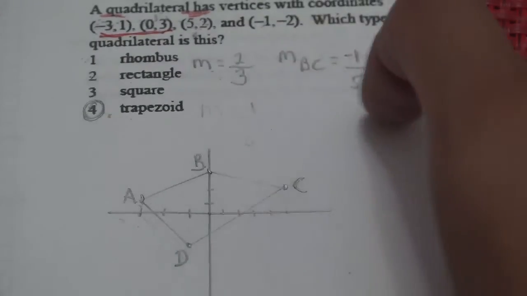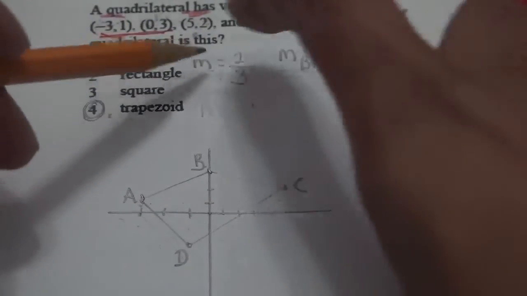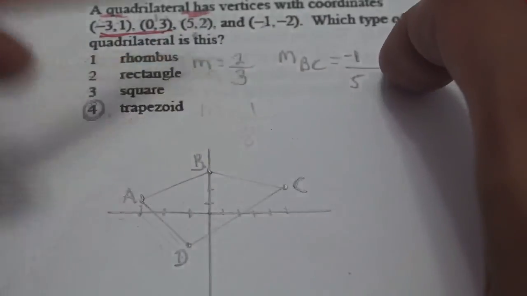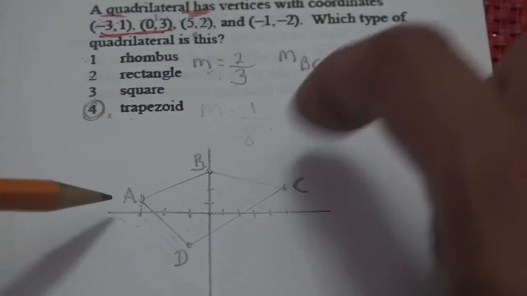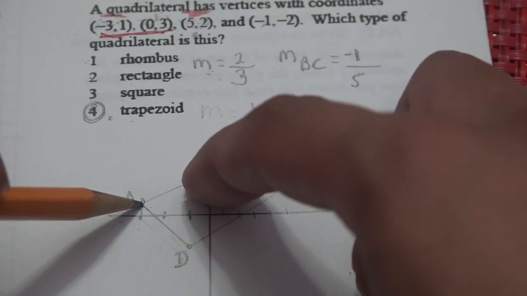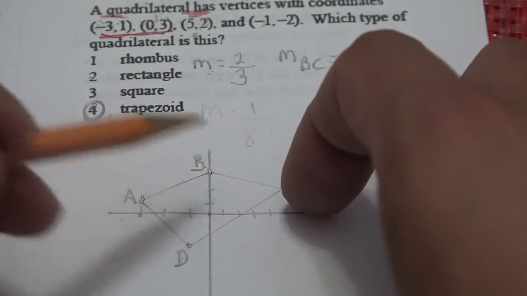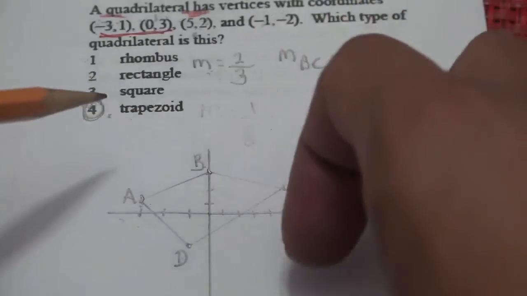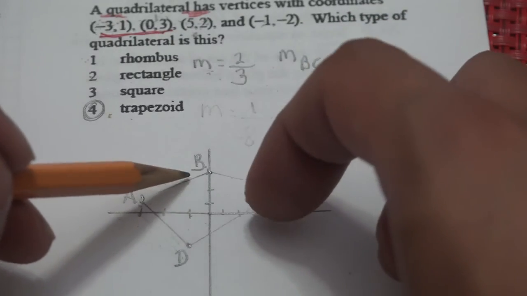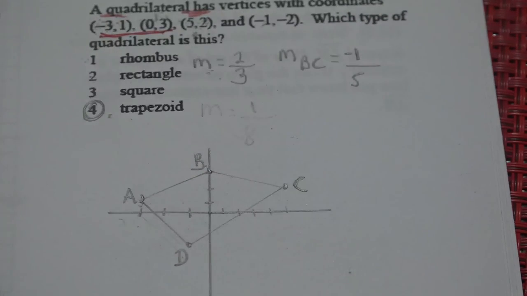If it was a rectangle, the slope should be the same. Or at least when I calculate the slopes of AB and BC, they should have been perpendicular if it was a square or a rectangle, because this side should have gone this way, forming a 90-degree angle. So you understand what I'm saying? All right, cool then. Let's go on to the next problem.